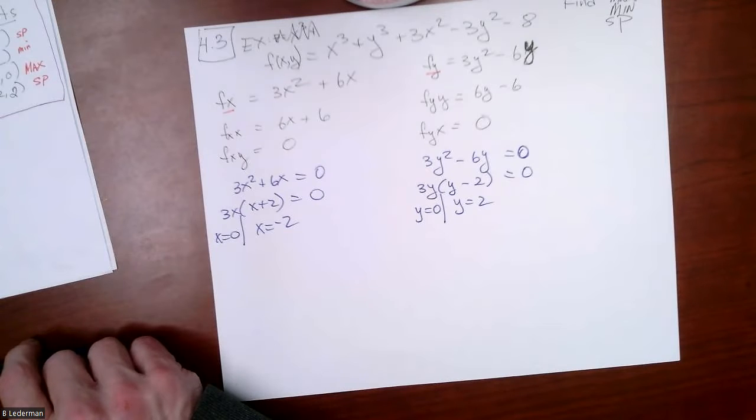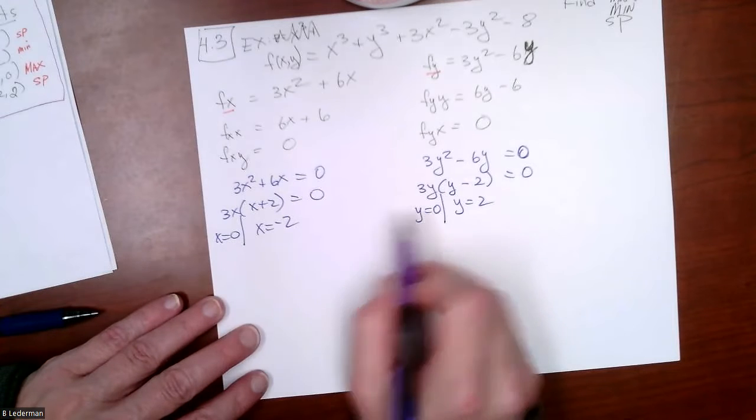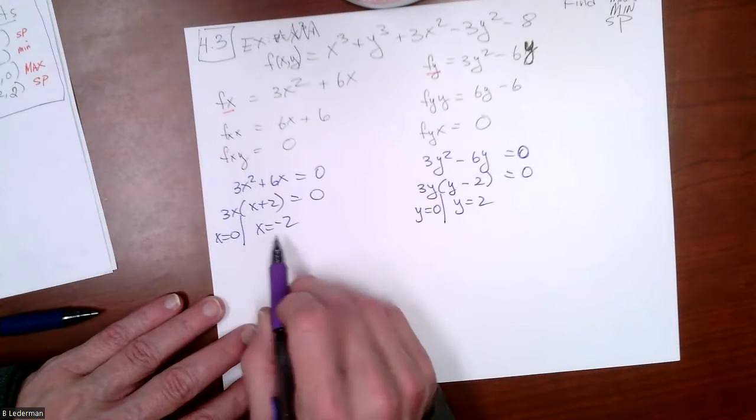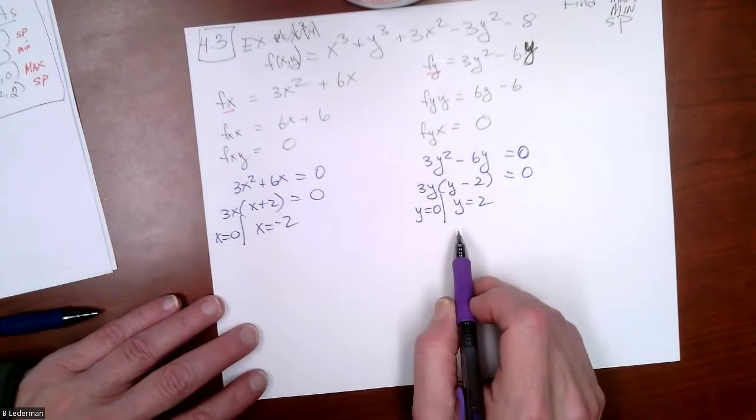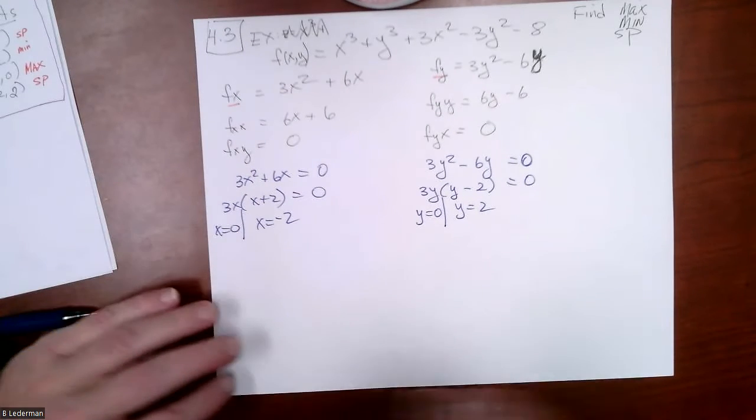So the 4 possibilities are either x is 0, y is 0, x is 0, y is 2, x is negative 2. In other words, there are 2 possibilities for x, 2 possibilities for y. I have to account for every combination, and there are 4 combinations.